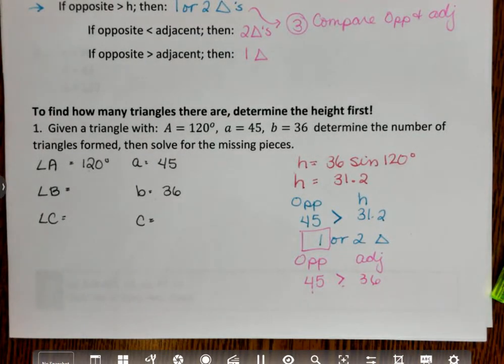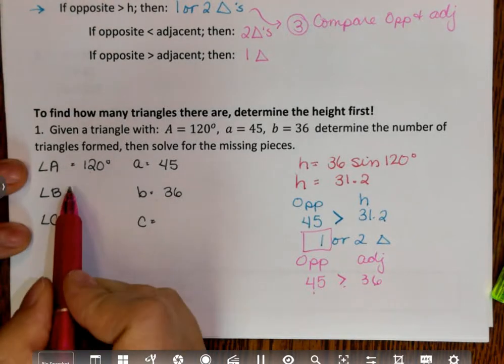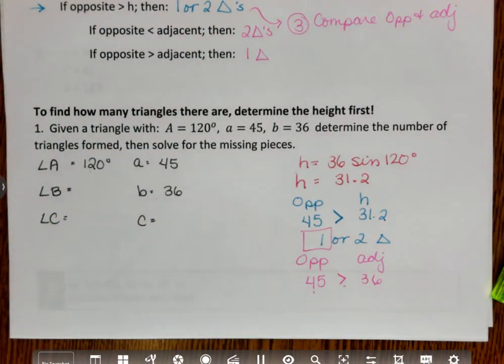All that information to just say, hey, guess what? Now you're going to do the law of sines just like you always did. So I want you to go through the law of sines, and I want you to solve for angle B, angle C, and side C.